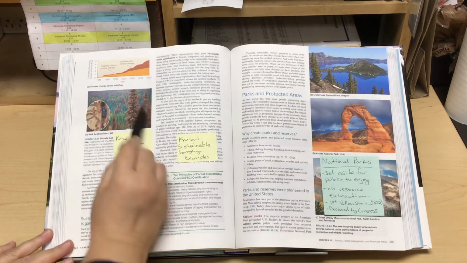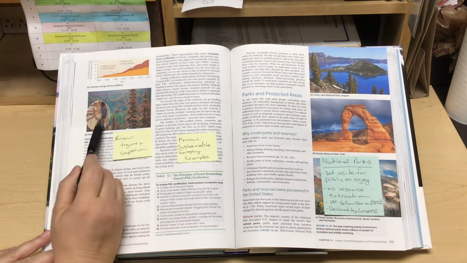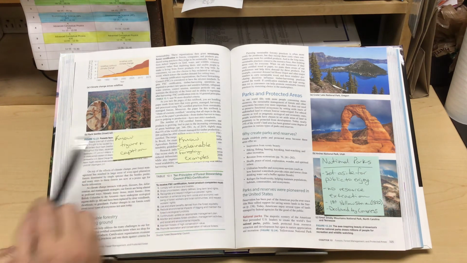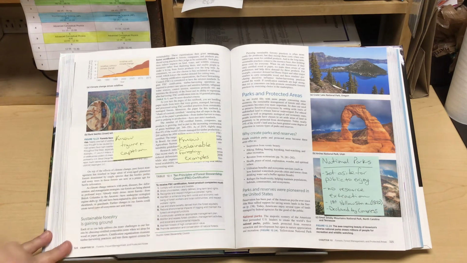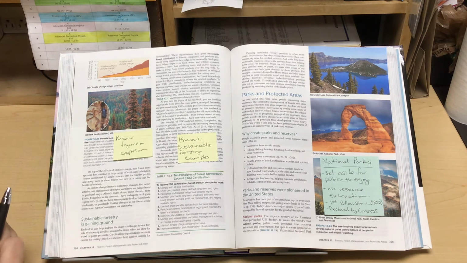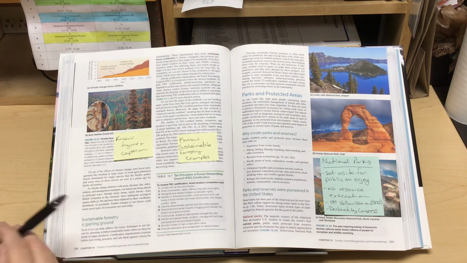This picture right here is showing a bark beetle, and if you look, it's eating the bark of this particular pine. And if you've ever driven up into the mountains and you've seen pines that look like this, that's what they're dying from. They're dying from these beetles eating their bark. Pine trees don't lose their leaves or turn colors in the fall, so that's not normal.